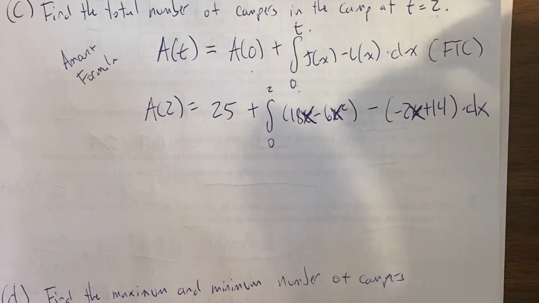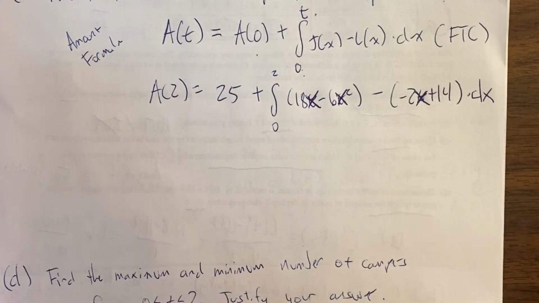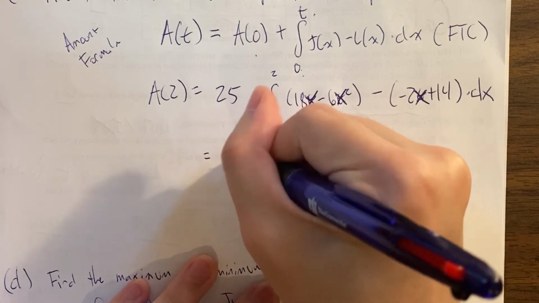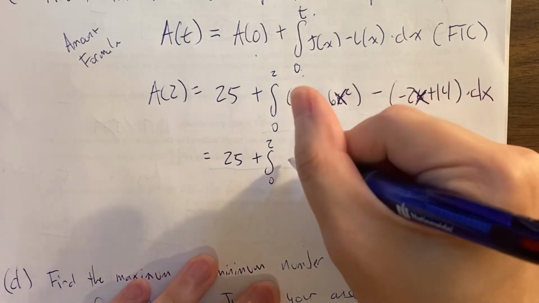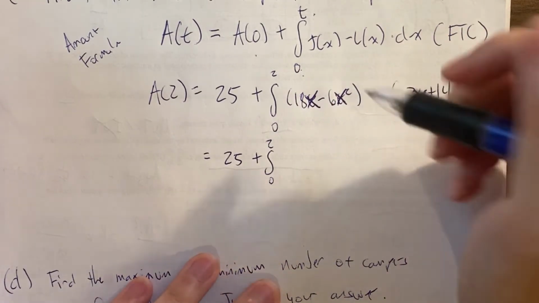So we are ready for this integral, but before we do the integral, oftentimes it's good to simplify anything that you're taking the derivative of or the integral of. So let's do that first. We're going to write 25 plus the integral from 0 to 2. Just a quick little simplification step to make our lives easier.